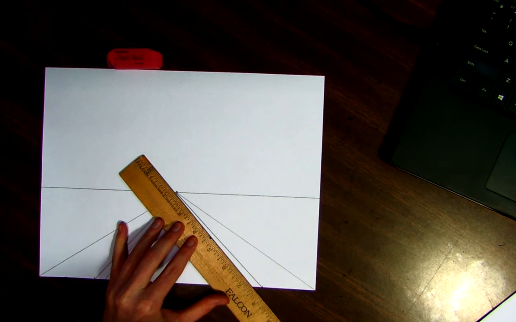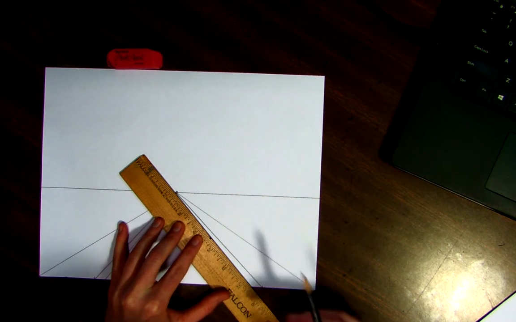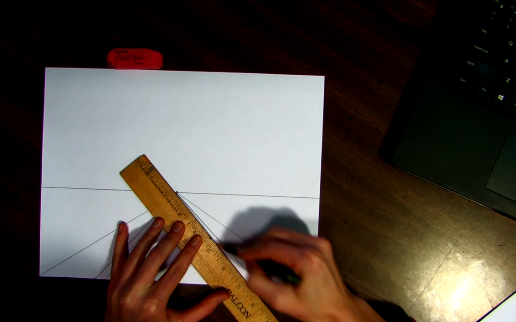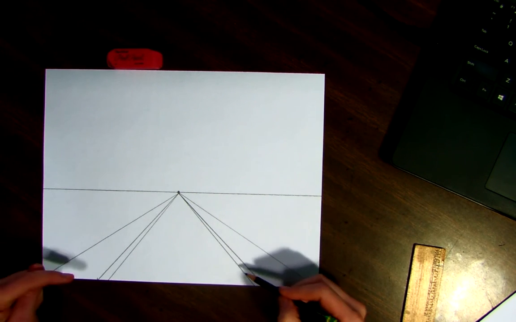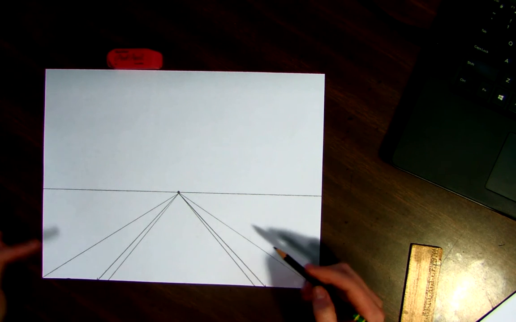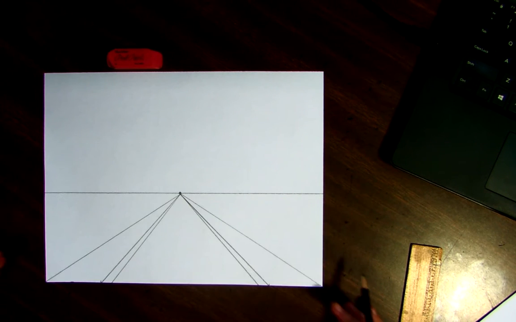Right underneath that line we just created. So we created 3 different lines that go from our vanishing point out from our paper here. So that's going to be the side of our sidewalk that's going to be making it look more three-dimensional. Now our sidewalk just looks like one solid piece.